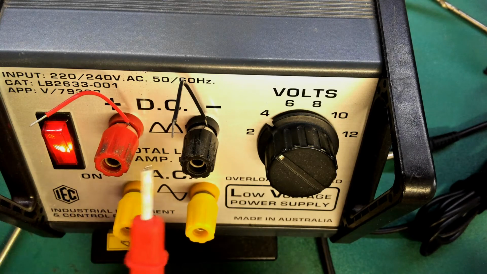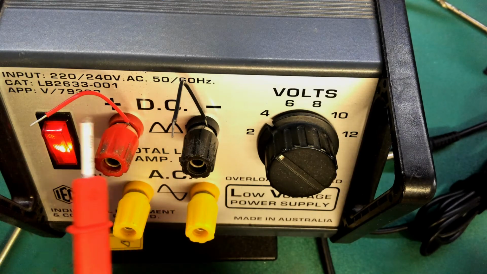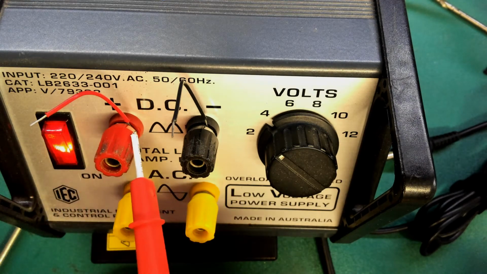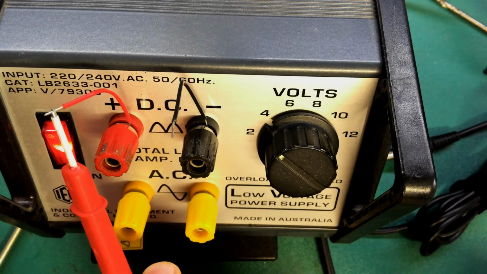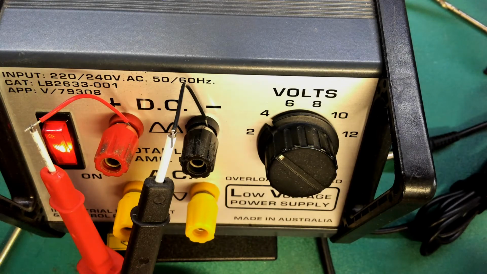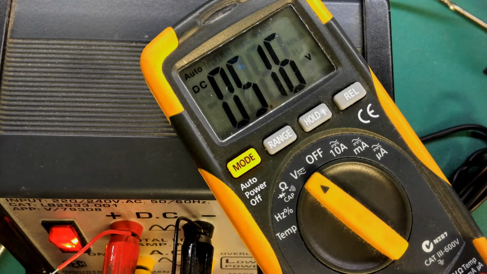I'm going to use my parrot clips. You can see here that I've just used some solid core wire and I've tied it down onto the binding posts. And I'm going to hook the red probe up to the positive and the black probe up to the negative. And straight off you can see that our multimeter is telling us it's about 5 and a bit volts. That's interesting because the little dial is set to 4 volts. We'll have a look at that later.